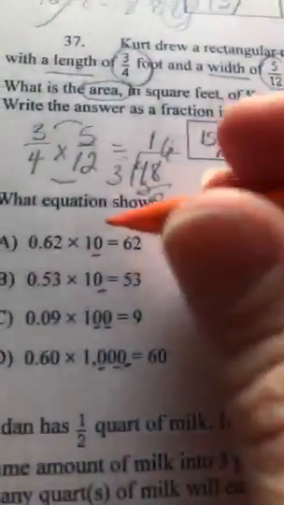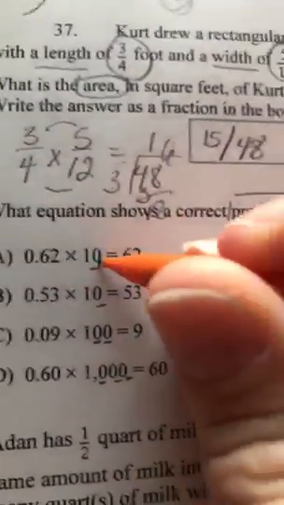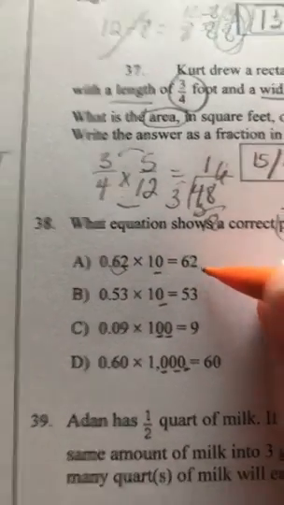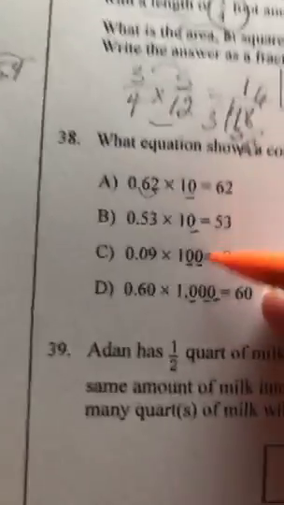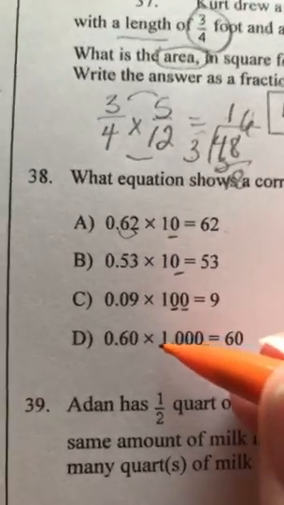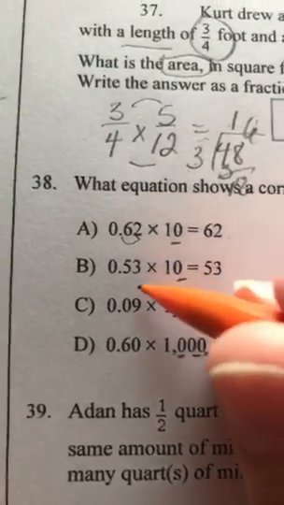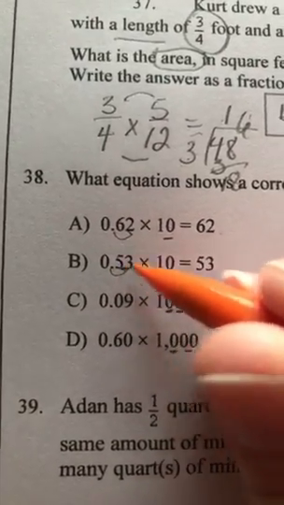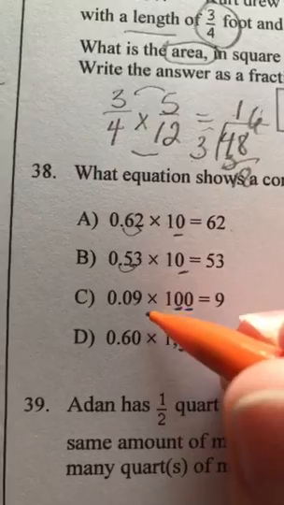All right. In this instance, it's going to move over one time, which would put it between the 6 and the 2. So does A work? No, A does not work. Look at B. B moves over again how many times? Does B work? Nope, B does not work.